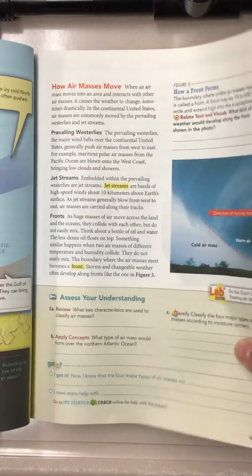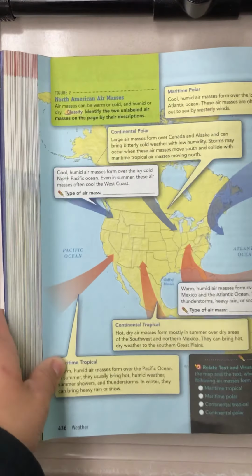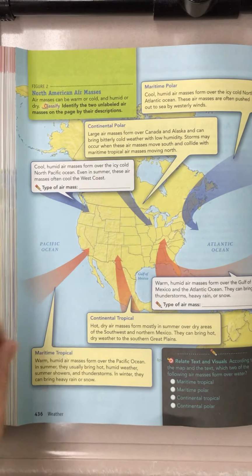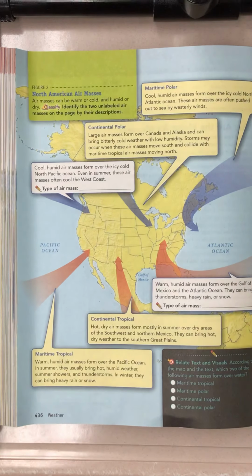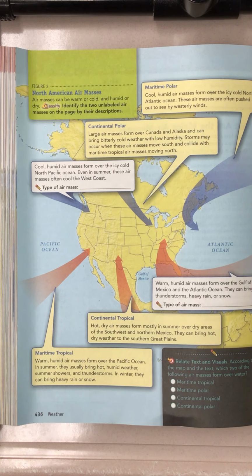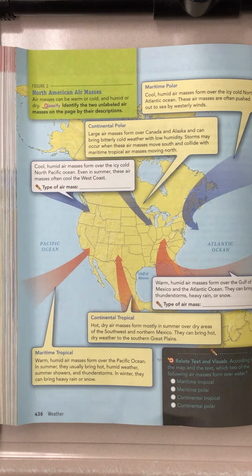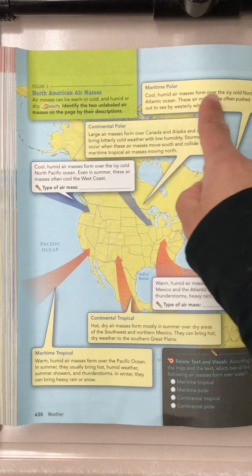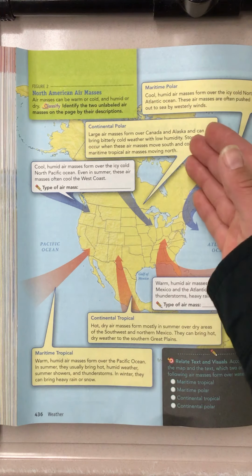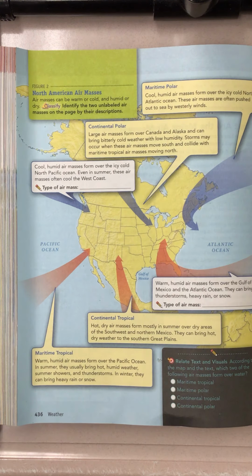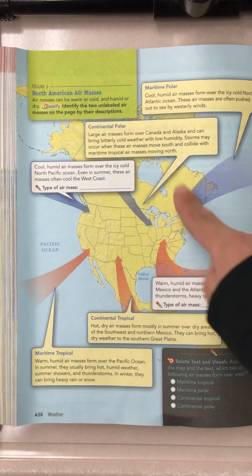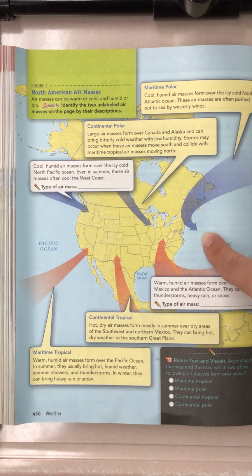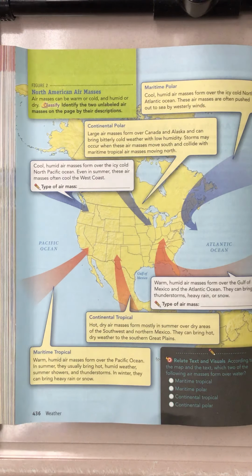So I'm going to flip to page 436. They're giving us a map of the United States. Take special note because I think this picture is on our final. We have maritime polar, cool, humid air masses that form over the icy North Atlantic Ocean. The air masses are often pushed out to sea. So they're here and they get pushed out to sea by westerly winds.